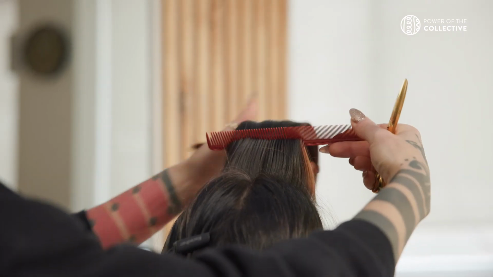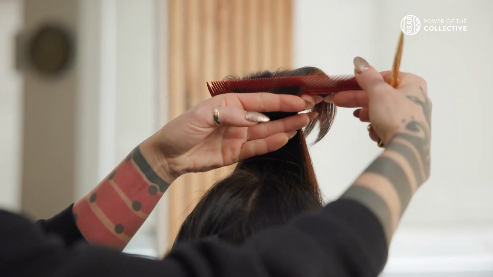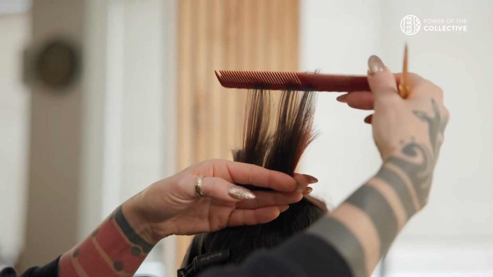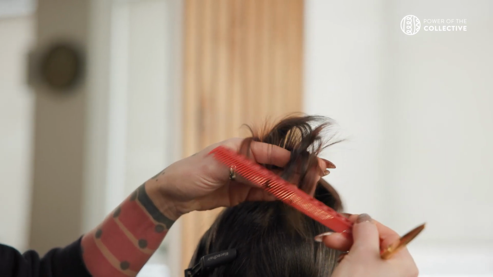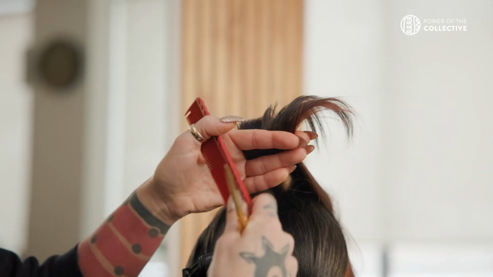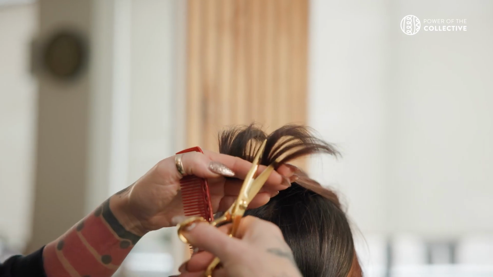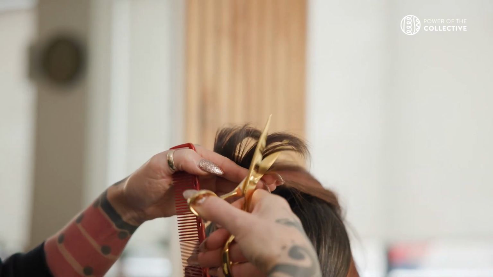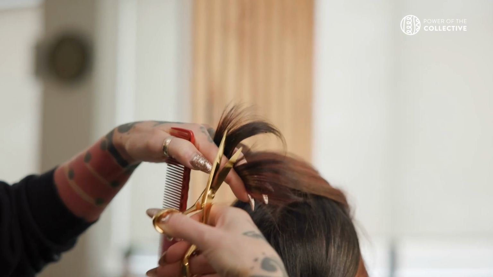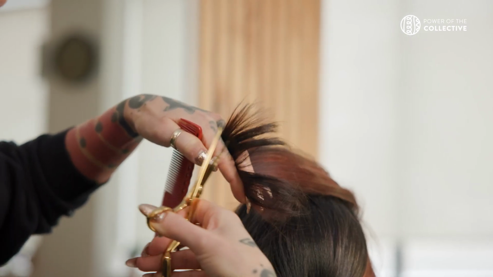Lifting all of the fringe up and back, I can see where my 2 density zones lie. Checking underneath, there is my fringe in the front, and there's my length. So what I'm going to do is come back at a 45-degree angle with my scissor, and we're going to slide cut into that, just creating some softness and movement in our external.